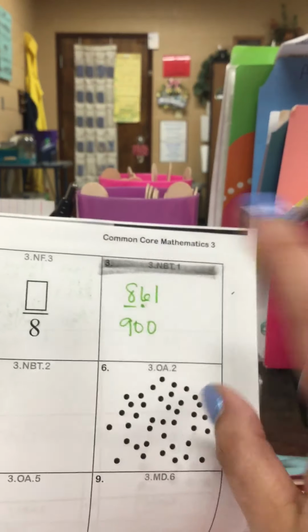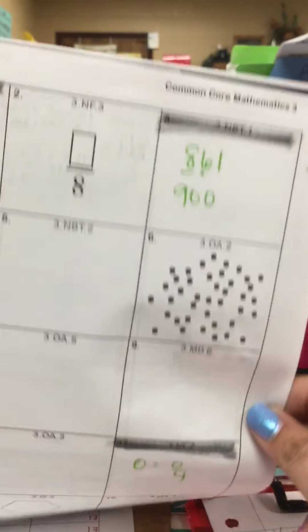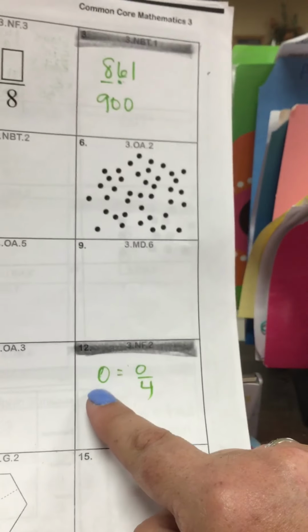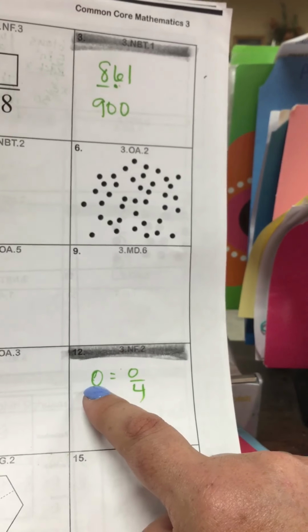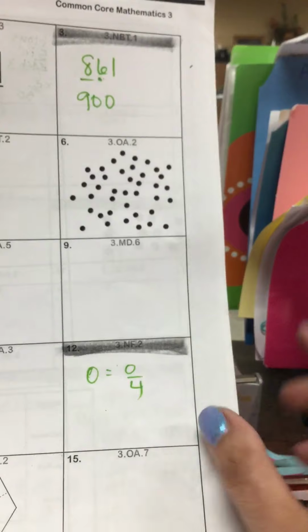Rounding to the nearest hundred. This was on a number line, and they had to find the fraction that was equal to 0, and 0 equals 0/4.